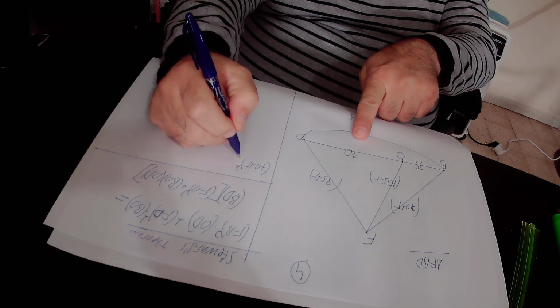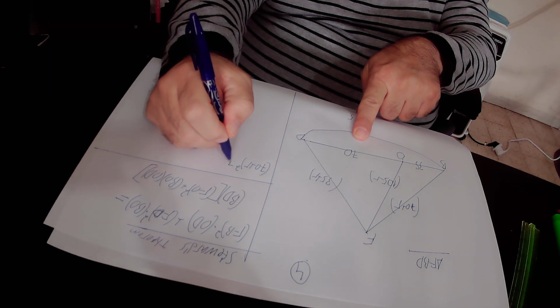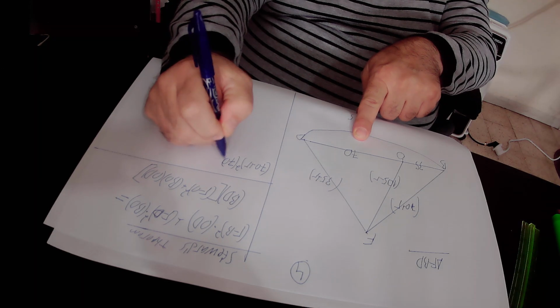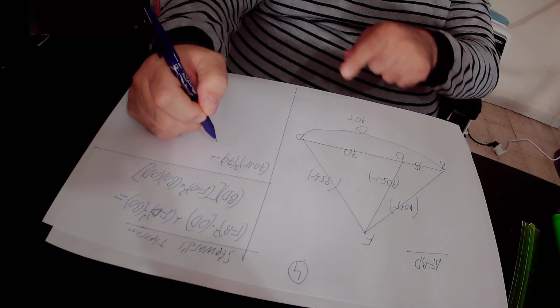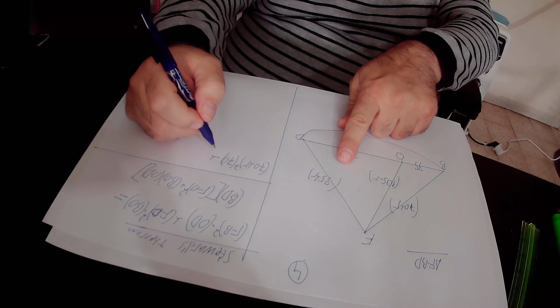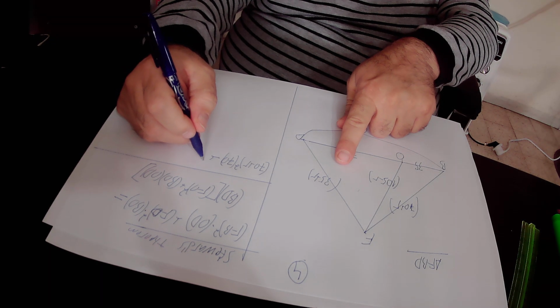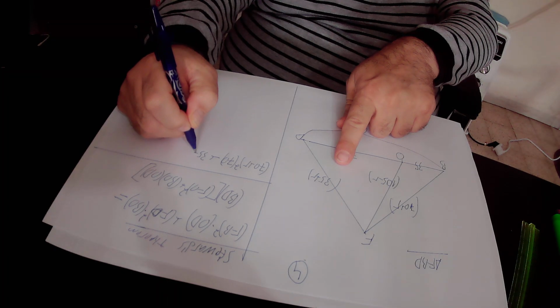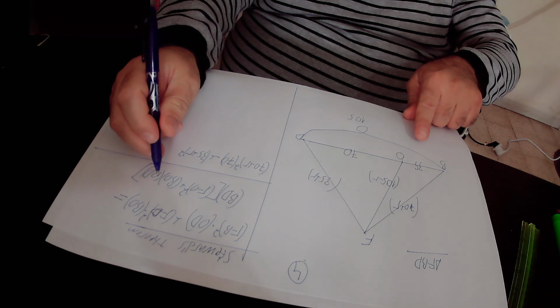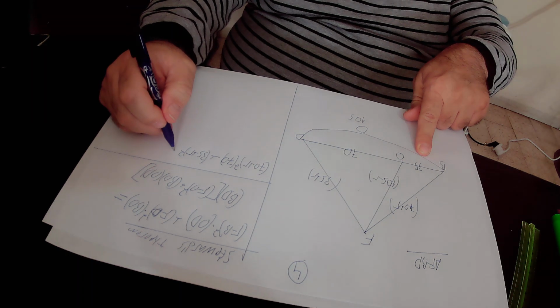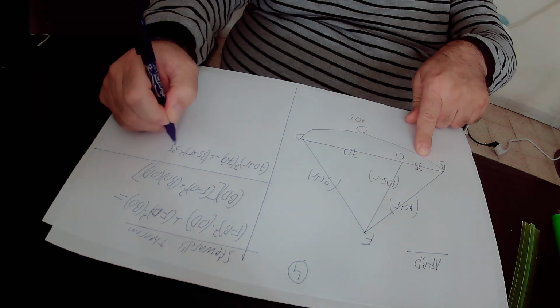OD is 70 units, so we substitute OD by 70, plus FD squared. FD is 35 plus R, therefore FD squared is (35 plus R) squared times BO. BO is 35, so we substitute BO by 35.